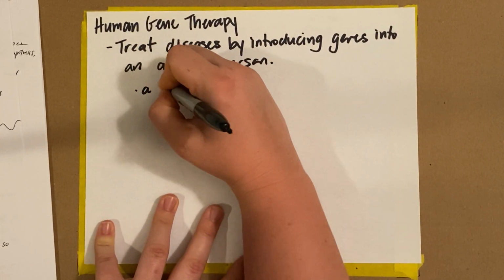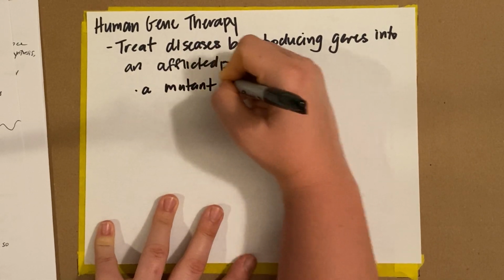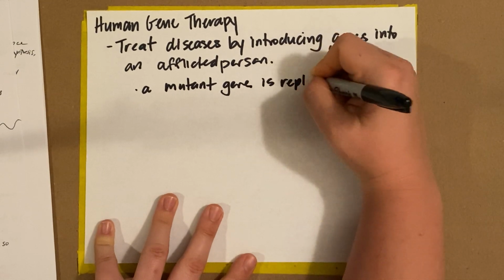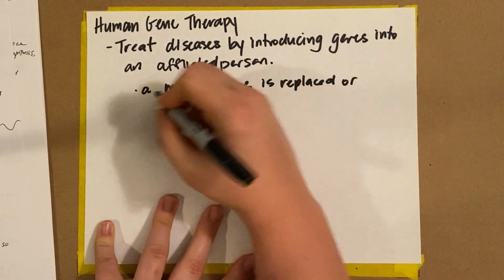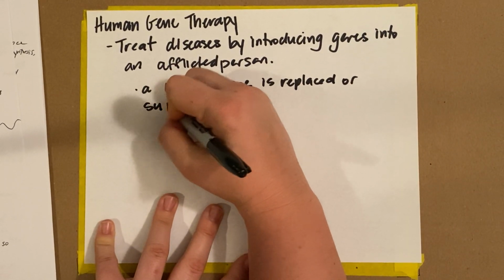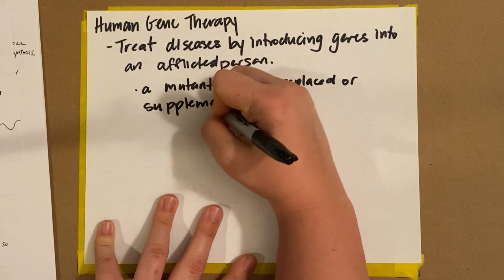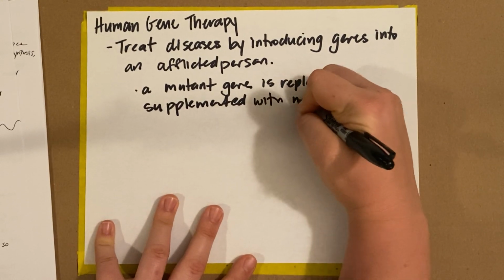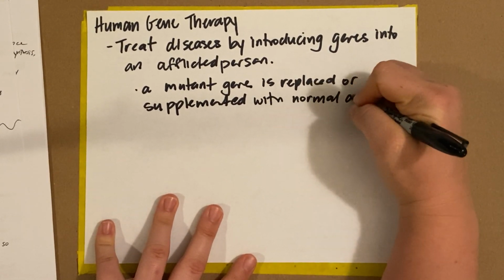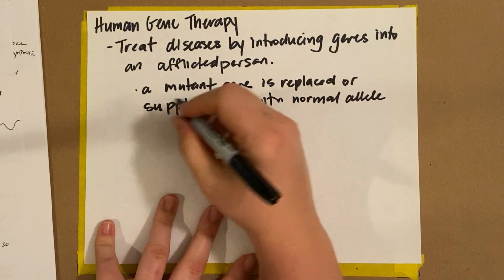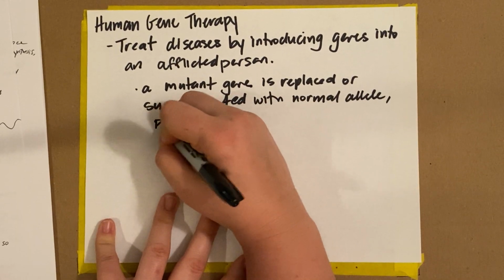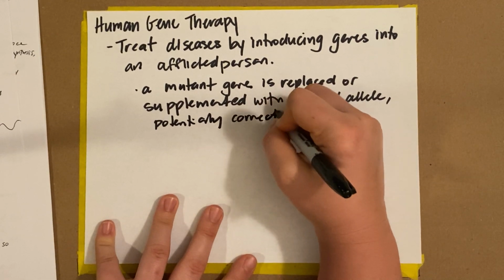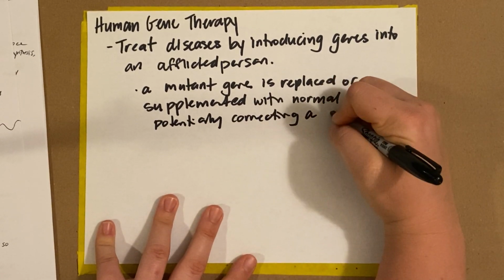Okay, so a mutant gene is replaced or supplemented. So maybe you're not going to actually change it in the DNA, but you can somehow supplement the individual with a normal allele, potentially correcting a genetic disorder.